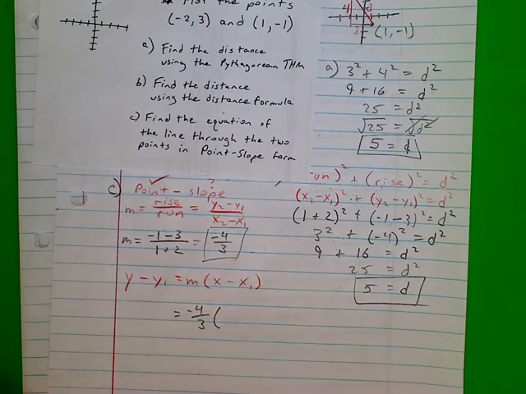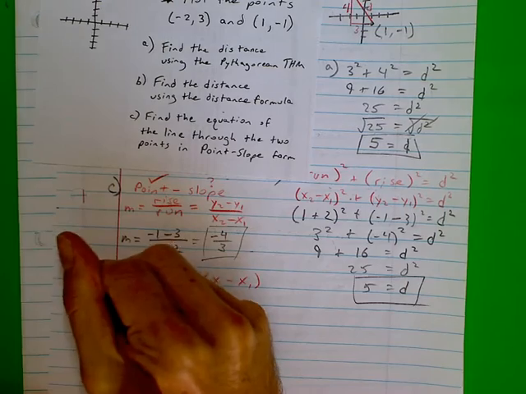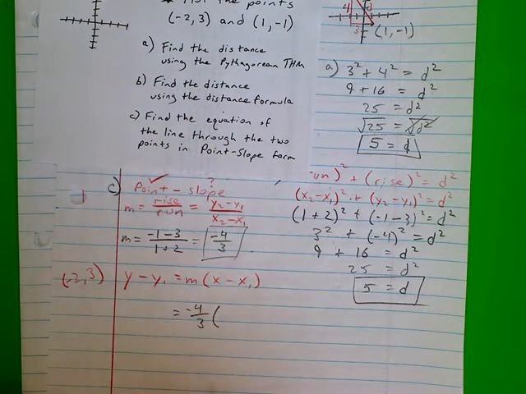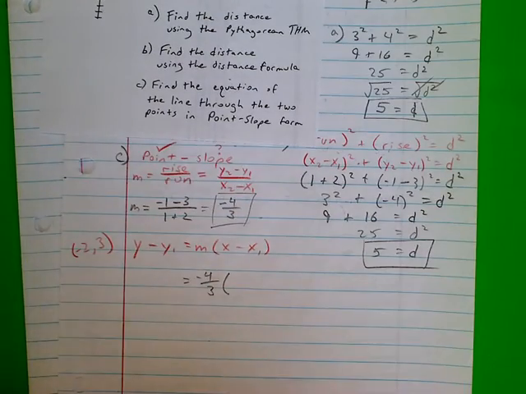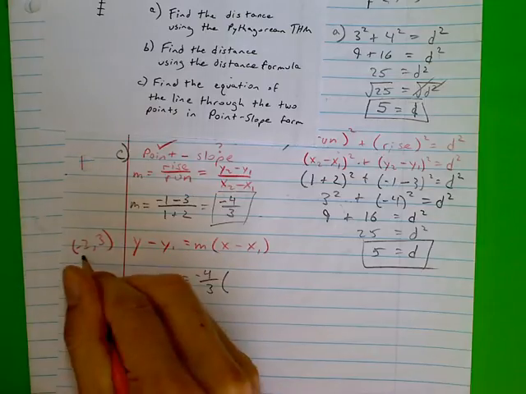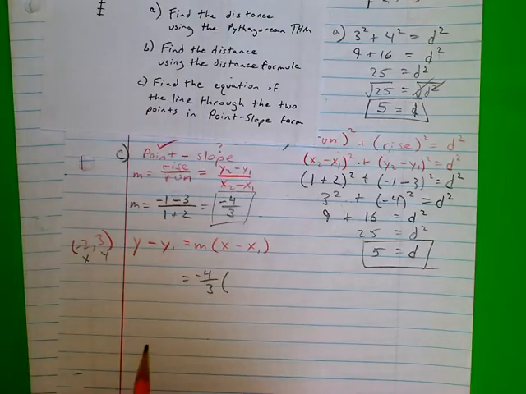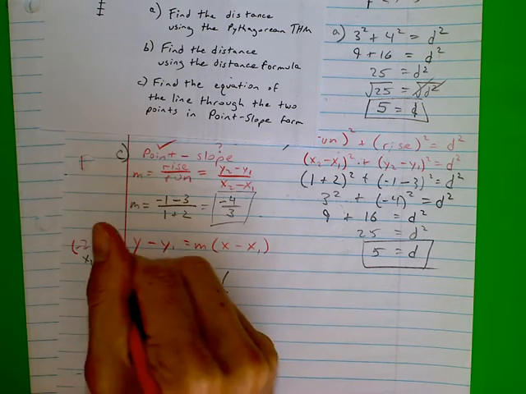Which point do you want to use? -2, 3. An excellent choice, just as good as the other choice. Now, this would be the x value, this would be the y value. Do they go in for x and y, or for x1 and y1? Yeah, for x1 and y1.